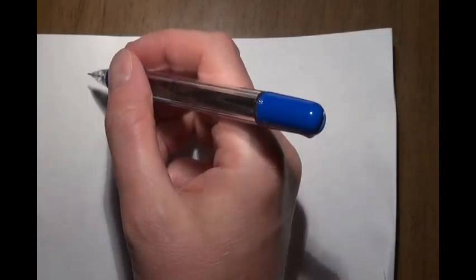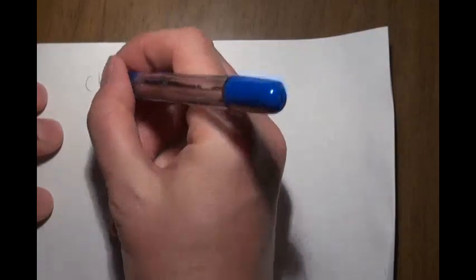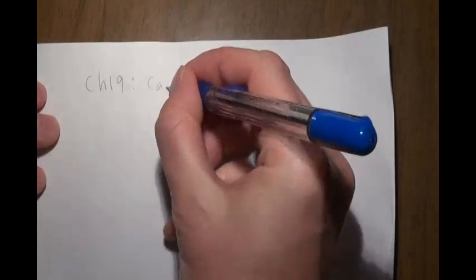Now we're going to switch back to the piece of paper. All right, so now we're continuing onward into carboxylic acids and their reactivity. This is chapter 19, carboxylic acids.